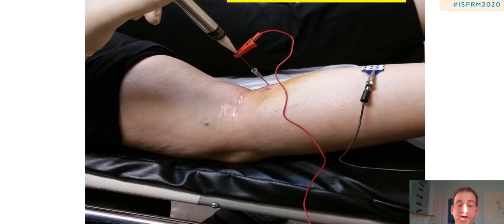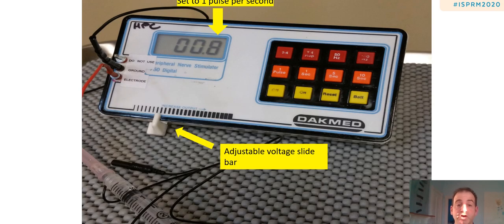A very small amount of lidocaine is put on the skin to numb the probe going in. We don't want the lidocaine to interfere with the stimulation. As with all nerve blocks, you want to stimulate at the absolute most minimal stimulus possible. 0.8 milliamps is a very good one to make sure it's the nerve and not the muscle being stimulated.